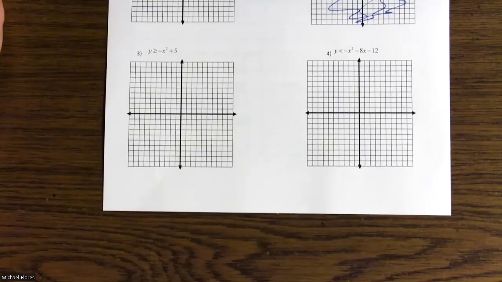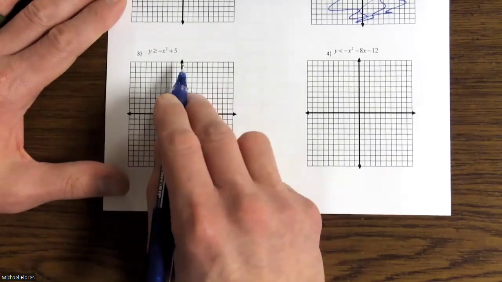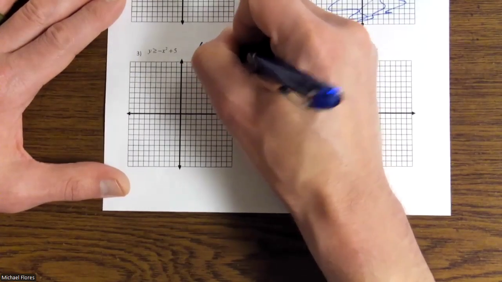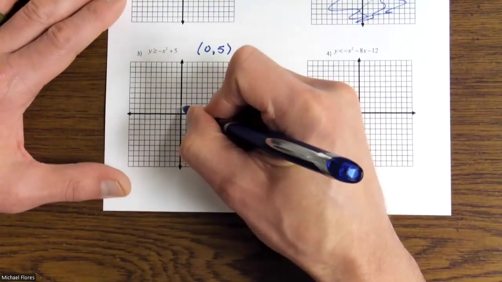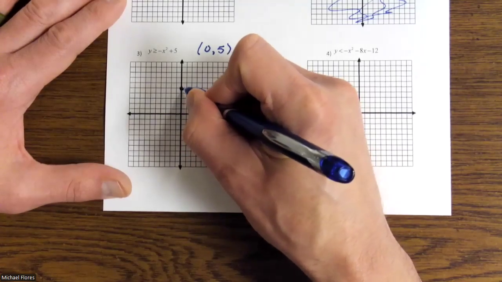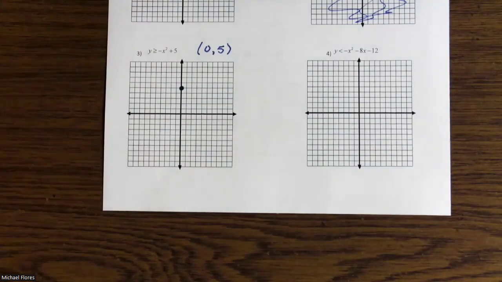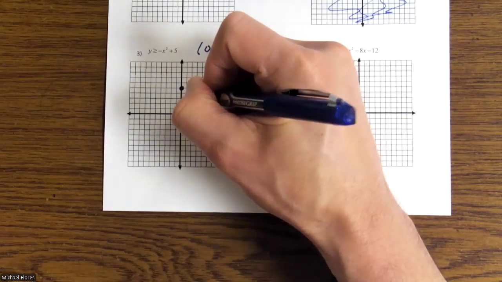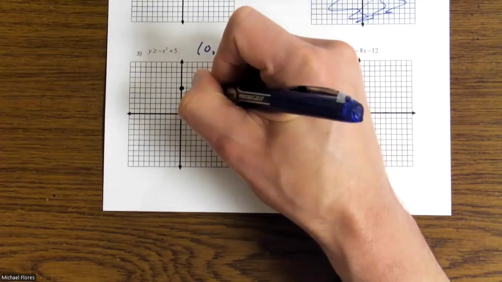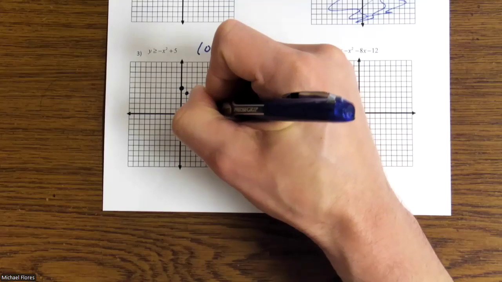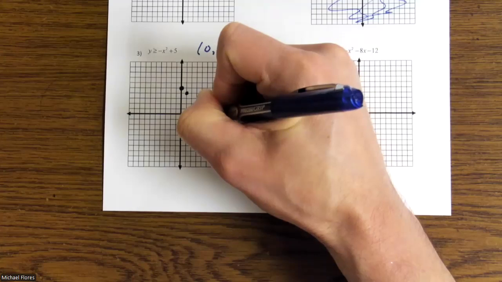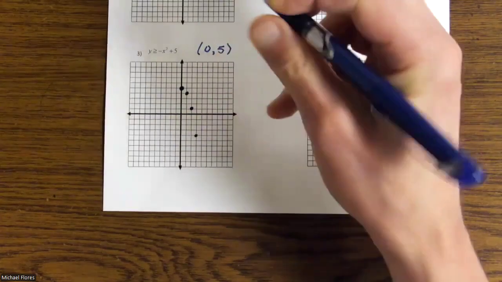Example 3. Our vertex here is 0, comma 5. So from the origin, go 1, 2, 3, 4, 5. Now, if we look in front of x squared, we do not have a stretch or a compression, but we have a reflection over the x-axis. So this time from the vertex, we're going to go right 1, down 1, right 2, down 4, right 3, down 9. And I'm going to stop there.